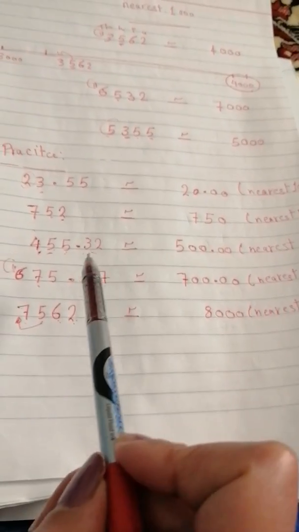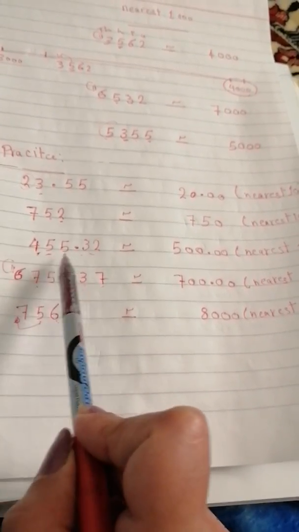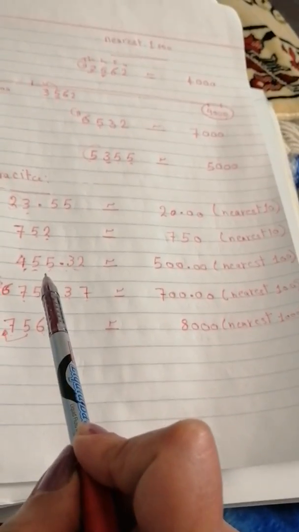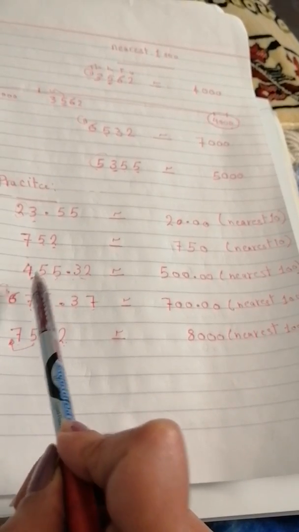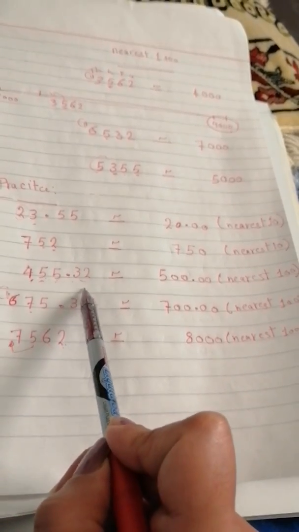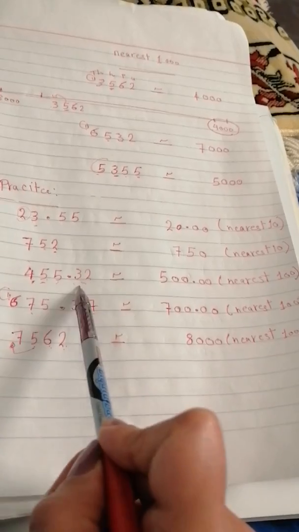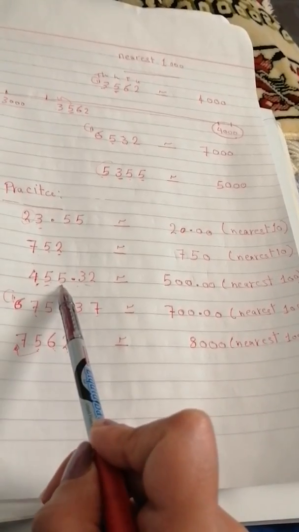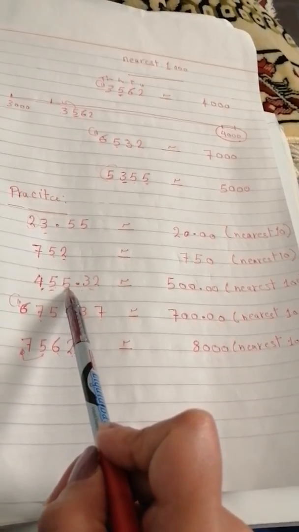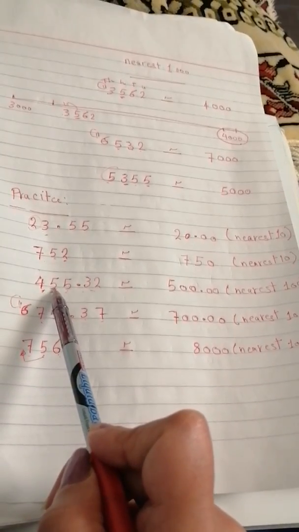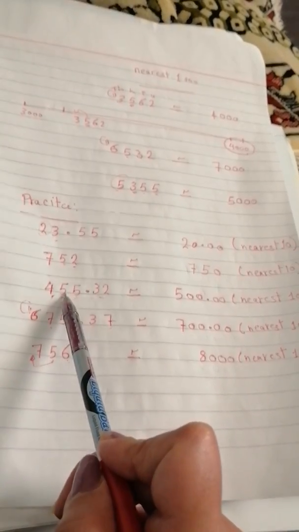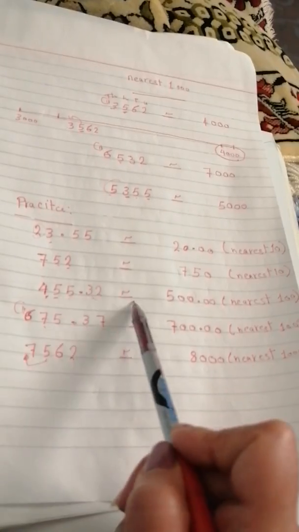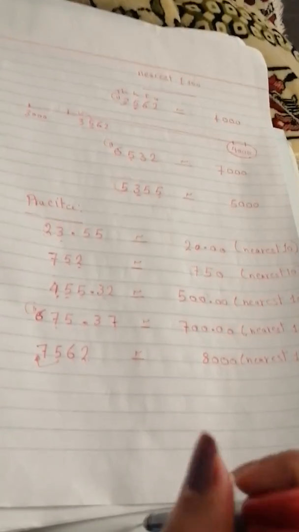The nearest for the number 455.32, nearest to 100. All the numbers from the right go back to zeros, and the decimal point, and 5 in the unit goes back to 0, 5 in the tenth goes back to 0, but 5 is more, so give another one, then 1 plus 4 will be 5. The nearest is 500.